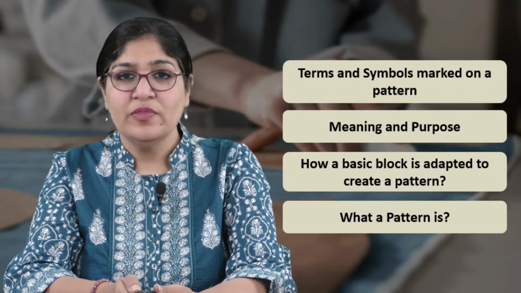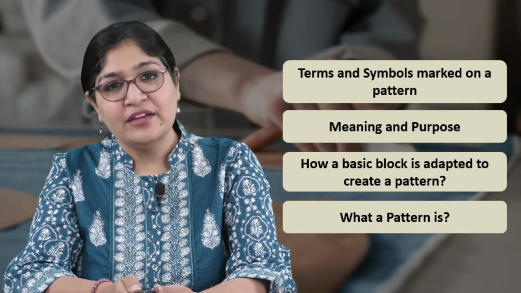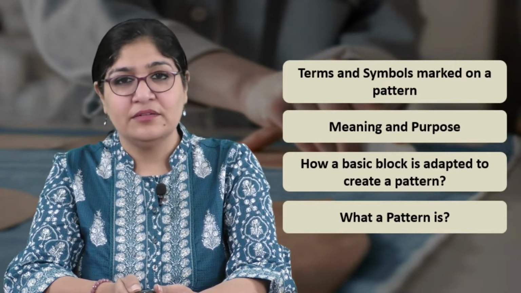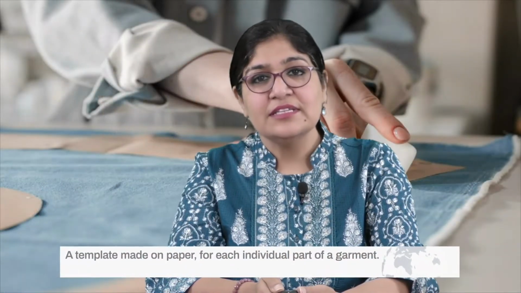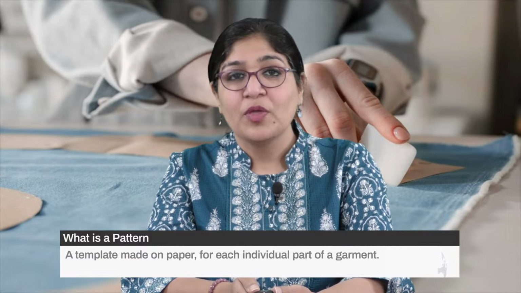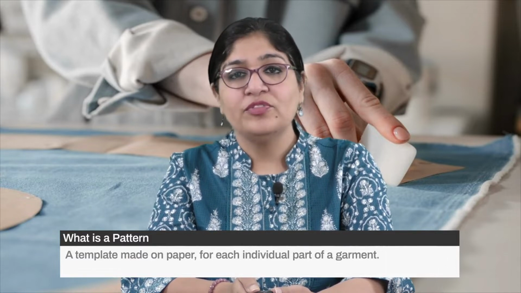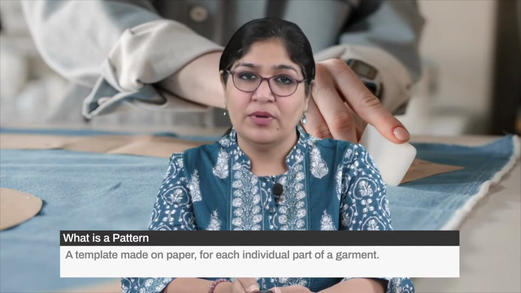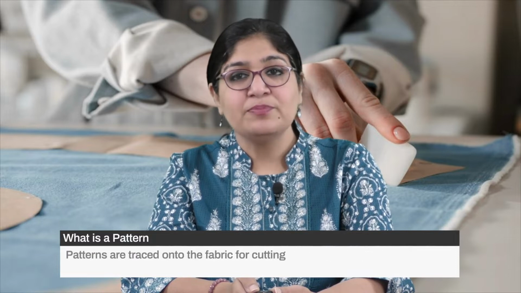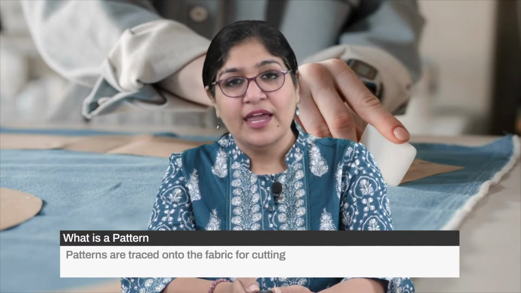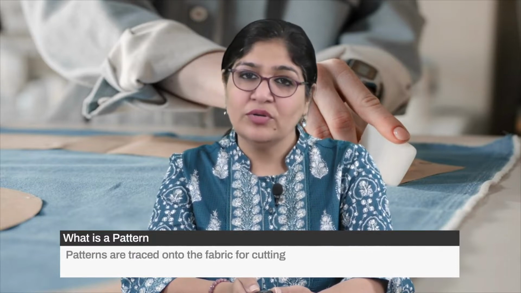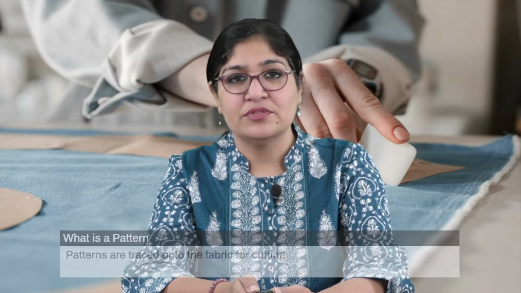To start with, let's have clarity on what a pattern is. A pattern is a paper cutout or a template of the individual parts of a garment. The patterns are placed on the fabric and the fabric is cut according to the shape of these patterns. The cut fabric pieces are stitched together to create a complete garment.